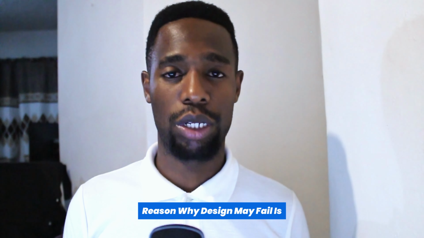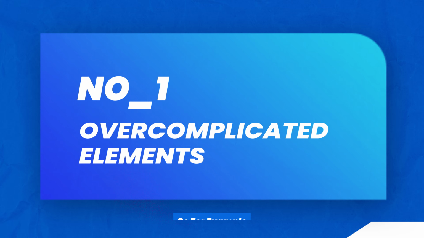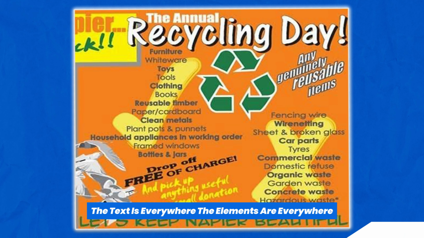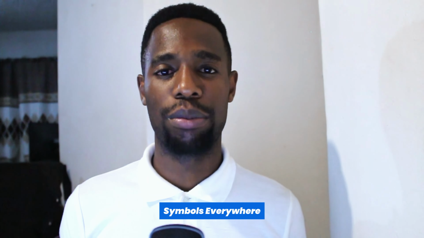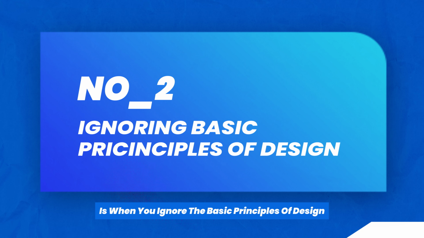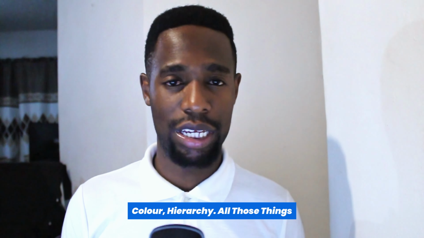So the number 1 reason why a design may fail is overcomplicating the elements of the design. For example, here you can see everything is just complicated. The text is everywhere, the elements are everywhere, symbols everywhere. Number 2 reason why a design may fail is when you ignore the basic principles of design. Principles like alignment, balance, color, hierarchy, all those things.